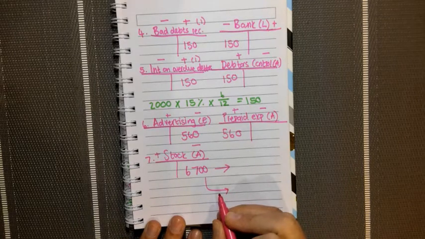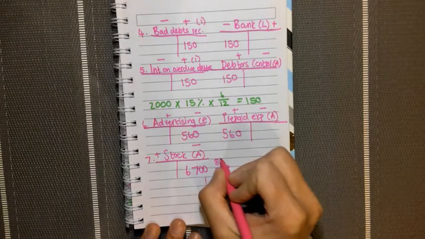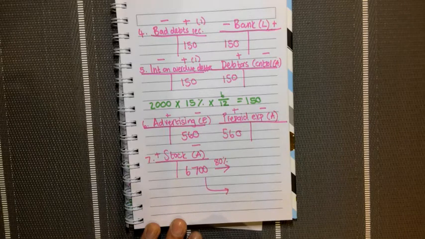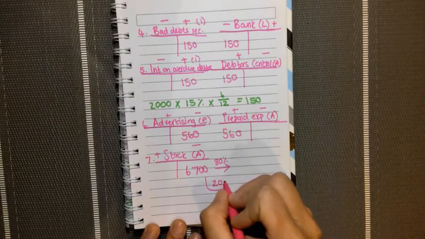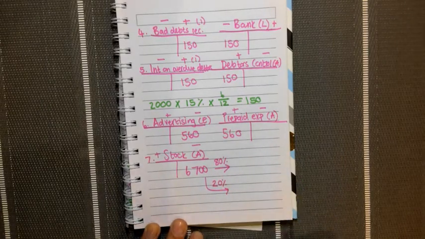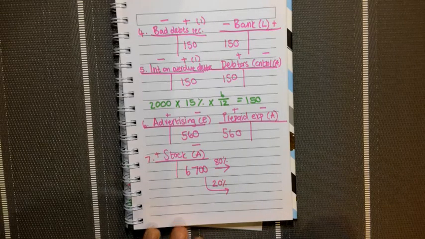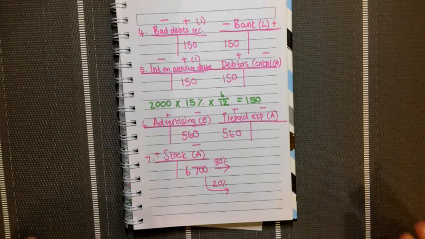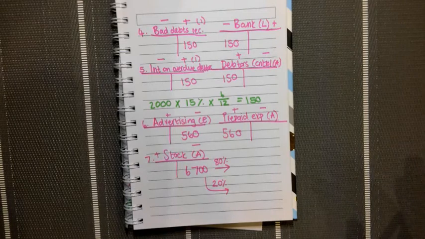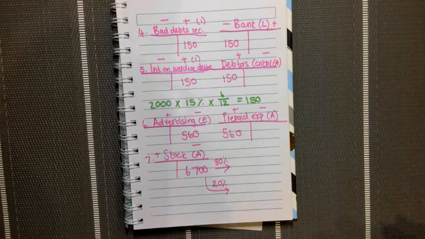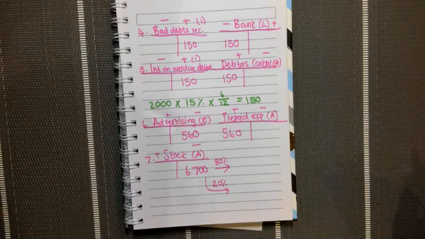So 80% will be received from the insurance, 20% must be written off as a loss. The insurance amount that we get does not affect the expense called insurance, okay? Because now it's not an expense for us. Our expense is the premium that we pay every month.